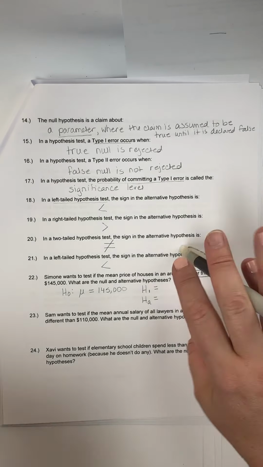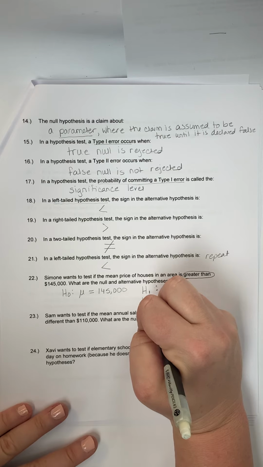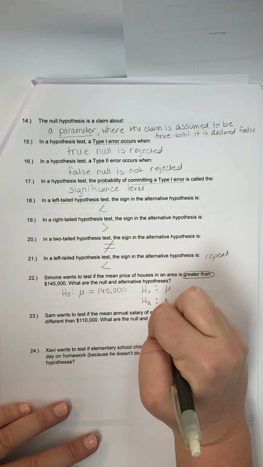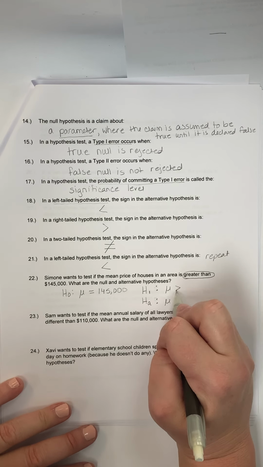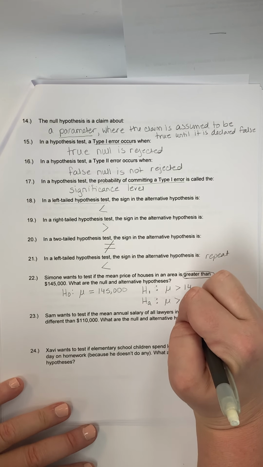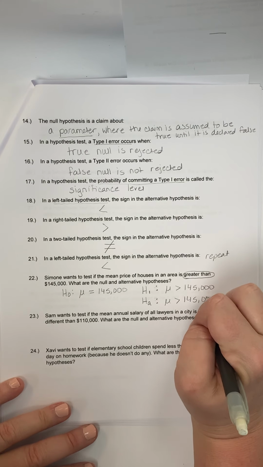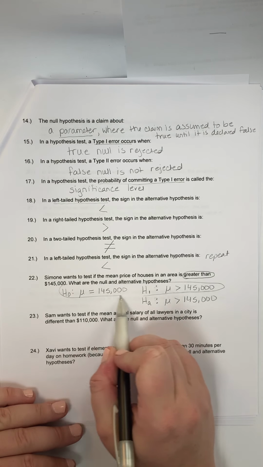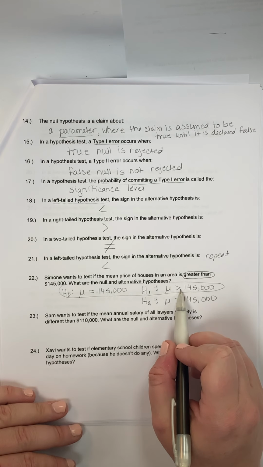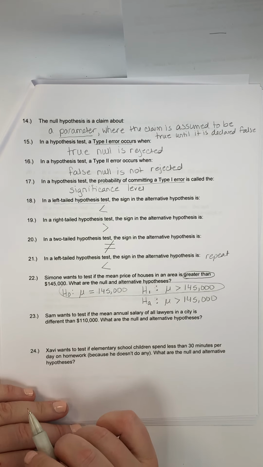Shouldn't have put equals, I should have put a colon. If you're testing to see if it's greater than, that's what you put in. Easy enough. Ta-da. So it should look like this. Here's your null equals, here's your alternative greater than. It may say HA instead of H1.